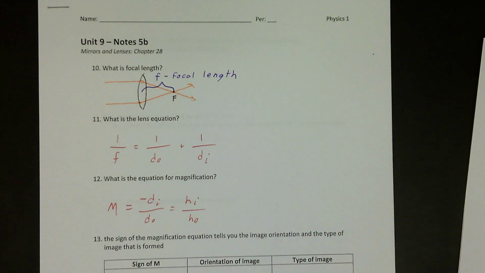Yeah, 1 over. No, you're fine. Okay, so all of those are set up there. So it's 1 over f equals 1 over do plus 1 over di. The other one is m equals negative di over do equals hi over ho.